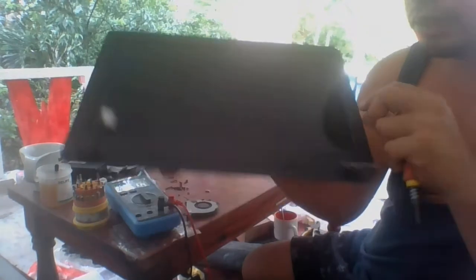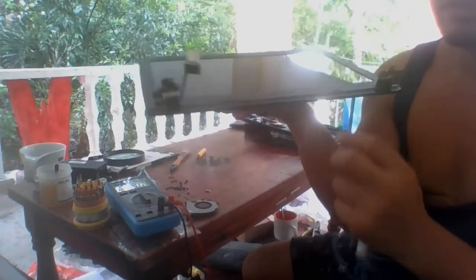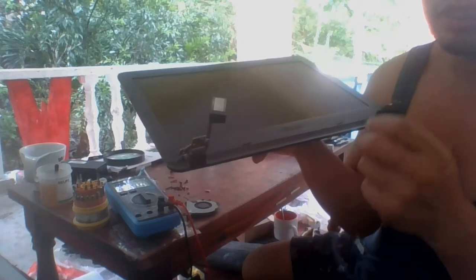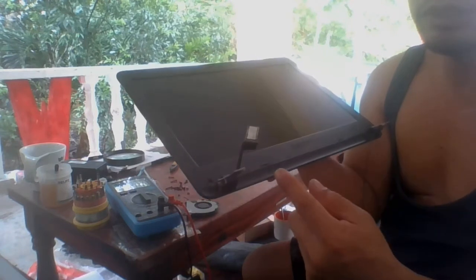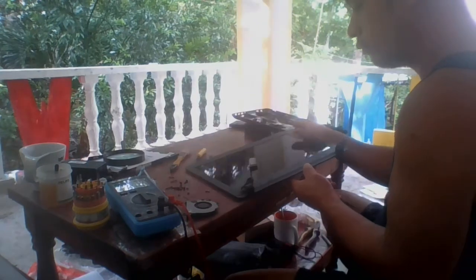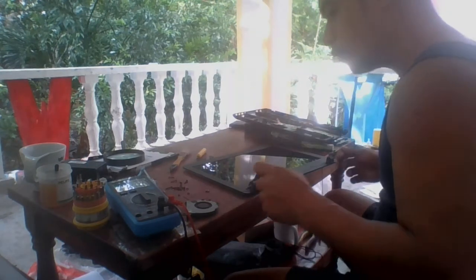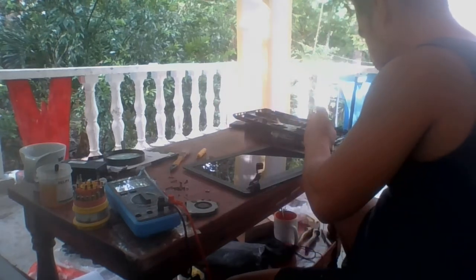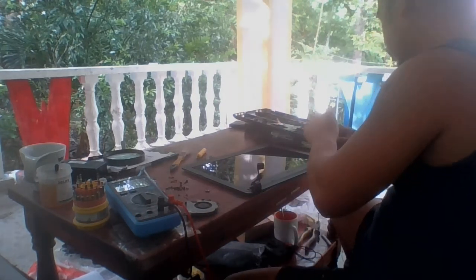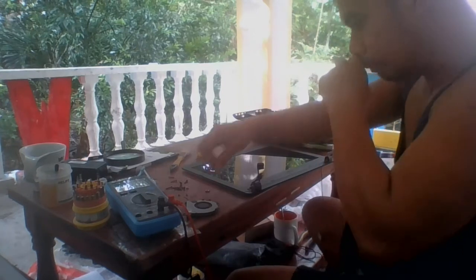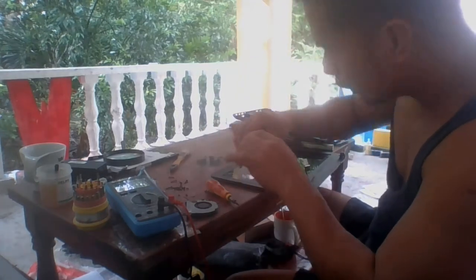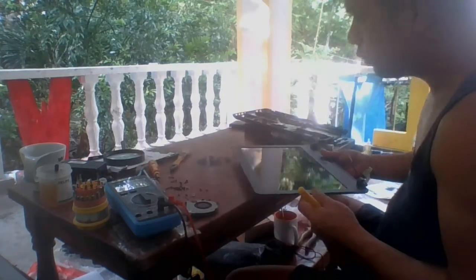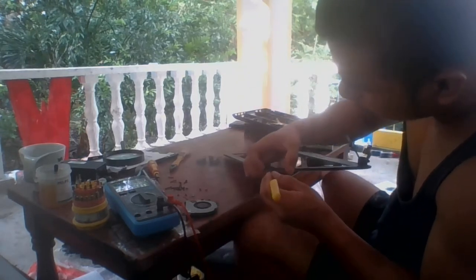So slim type, ibig sabihin manipis siya. Kasi yung mga old model, medyo makakapal siya. So hindi siya slim. So in this case, 30 pins, 14 inches, slim type. Yun lang yung search nyo. So we need to be very careful while we remove this.